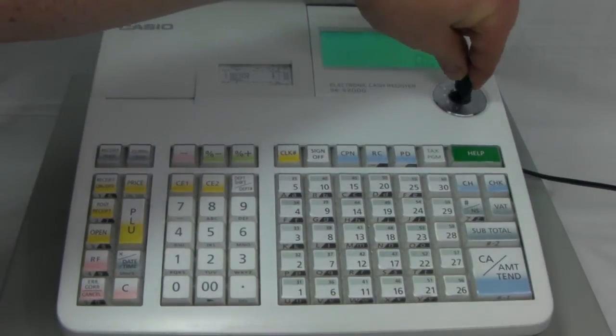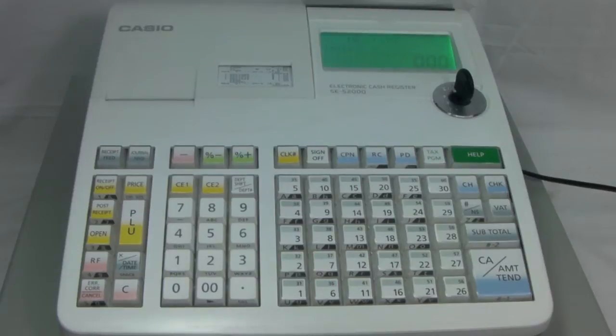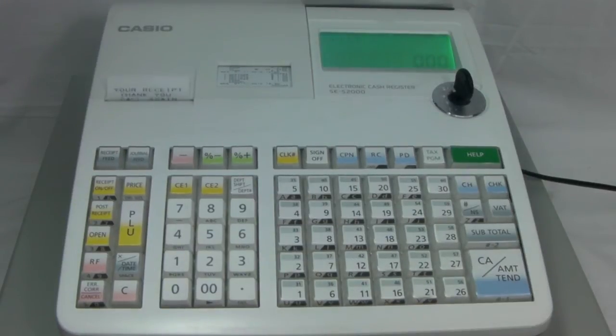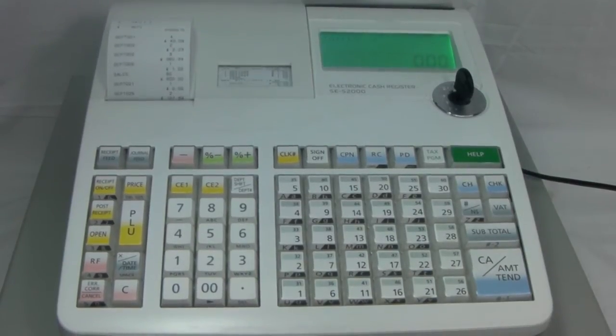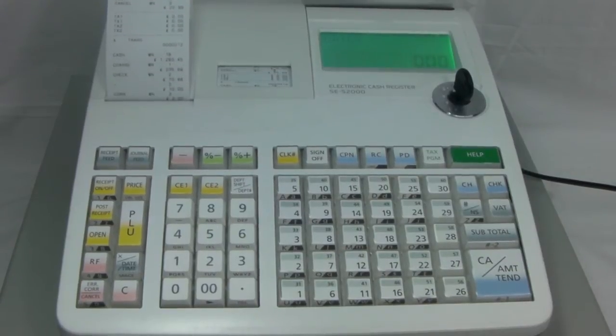Simply turn the manager key round to the X position. Daily X is displayed on the screen. You then press the cash amount 10 button. The cash drawer fires and your report prints out on the top of the machine. If you've got the Casio SE-S2000, the duplicate of the report is also printed on the journal roll.